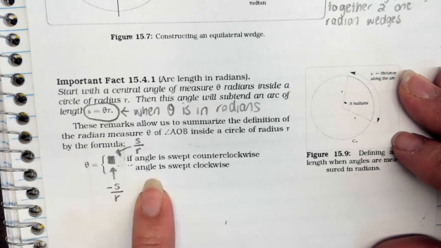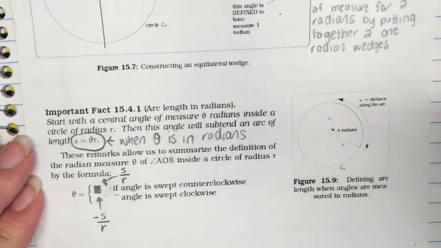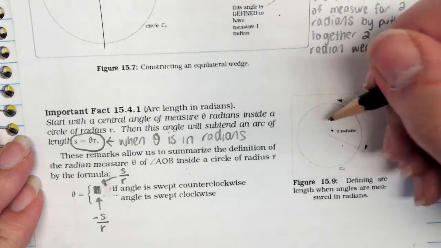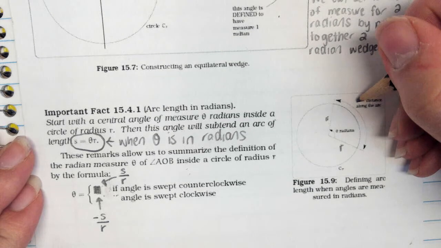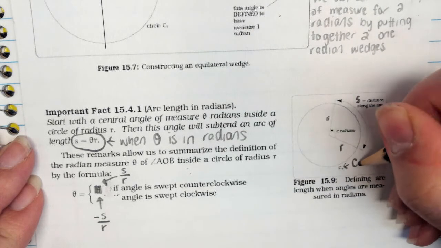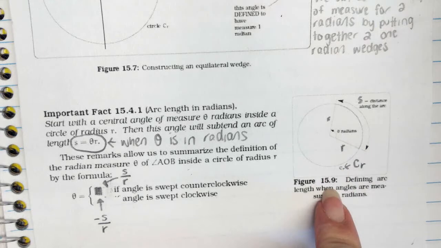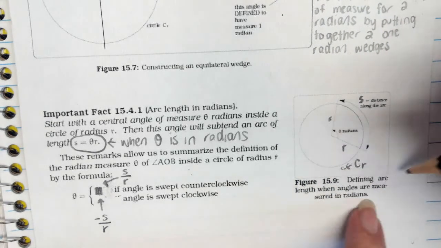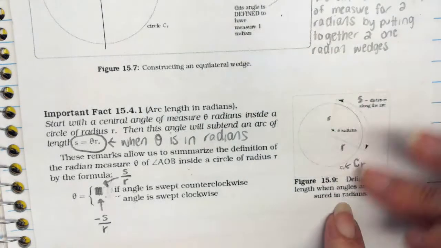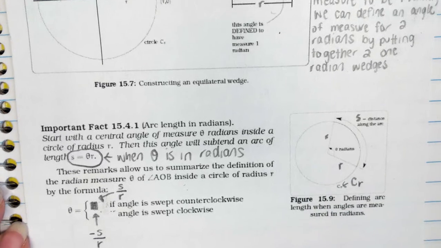And again, it's this way when we are in radians, okay? Defining an arc length here, and again, this is just a visual picture of what's going on. This is R, I know this is kind of hard to see, this is S, which again, we know already. You might be wondering what this says. This says C sub R, and basically this is the circumference for this particular radius. And this again is defining arc length when angles are measured in radians. We talked about the length of the radius making a difference on the arc length. The smaller the circle, the smaller the arc length. The bigger the circle, the bigger the arc length. Hopefully that makes sense to you.